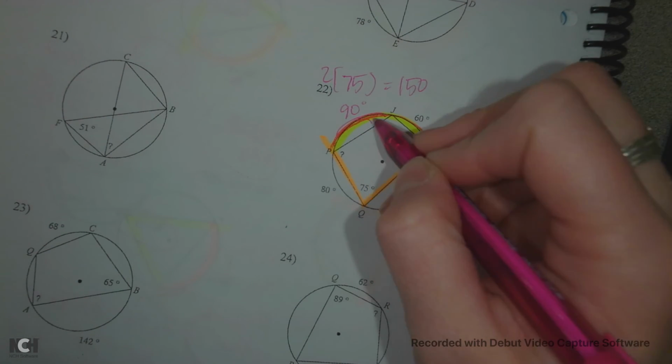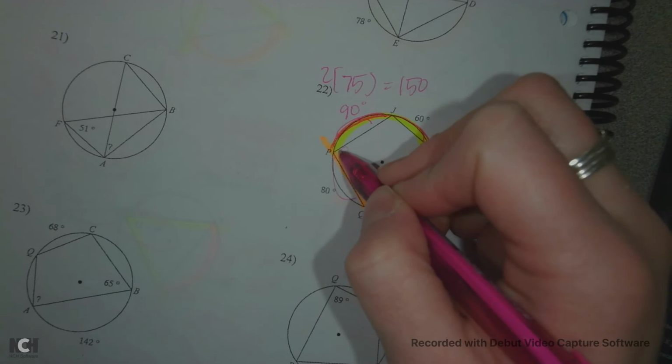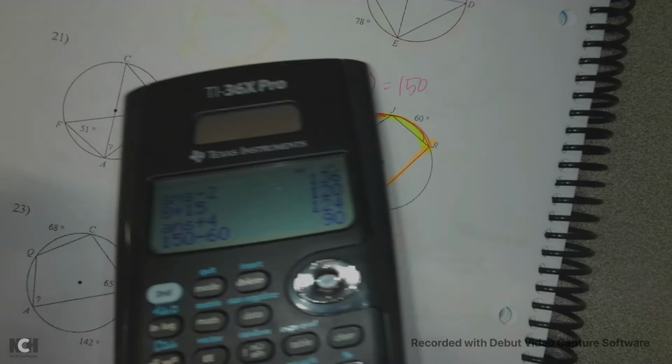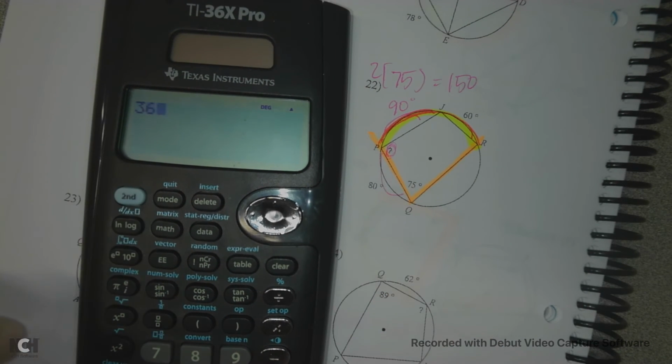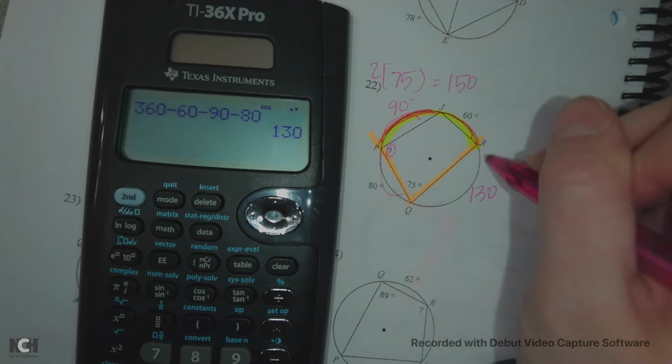So this arc is 90, this arc is 60, this arc is 80, and I'm trying to figure out what the question mark is. The first thing I need to do is 360 minus my 3 arcs that I know. So minus 60, minus 90, minus 80. And that gives me 130. And that's the measurement for QR.